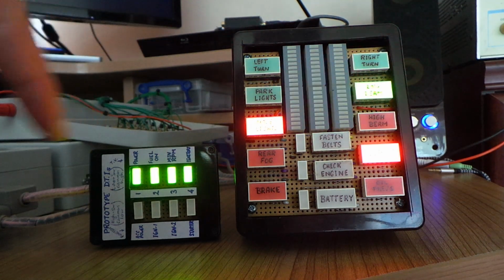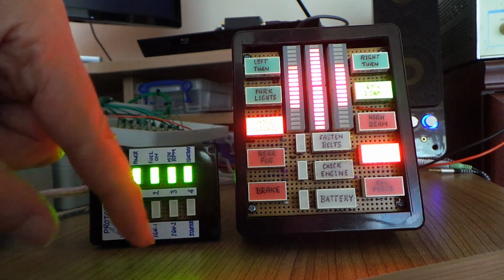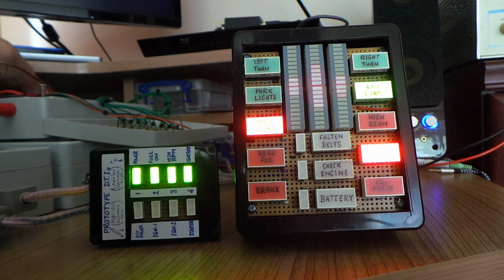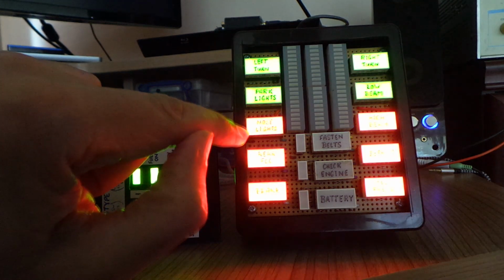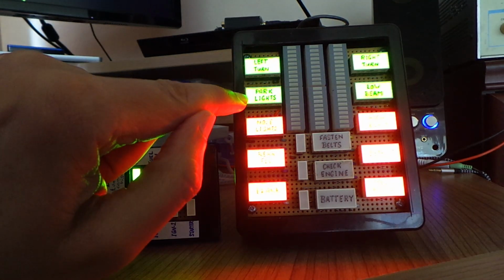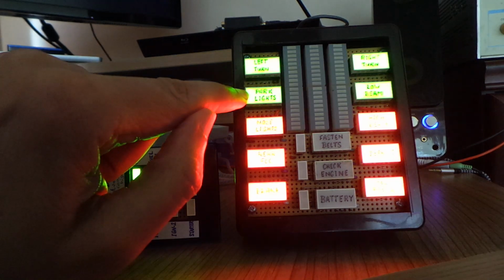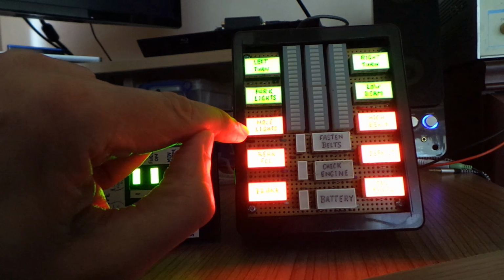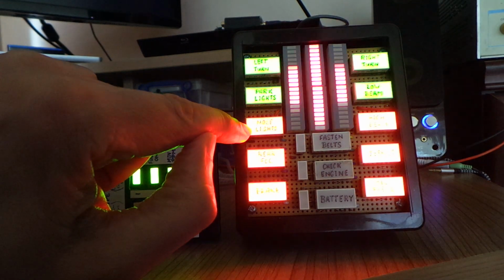But to give it an option of a display which is more like the TV car, we have an alternate display mode which we can go into by a short press of push button number 2. And in this mode, when an input is inactive, the corresponding indicator is on continuously, and when an input is active, the corresponding indicator flashes at a rate of once per second.